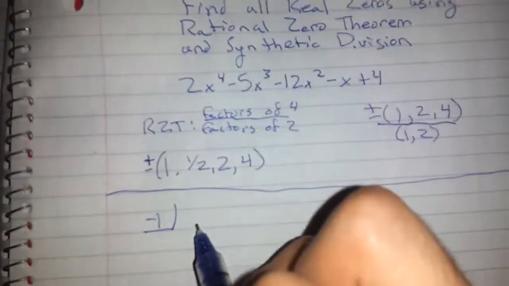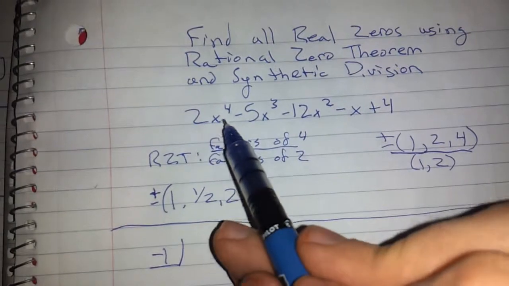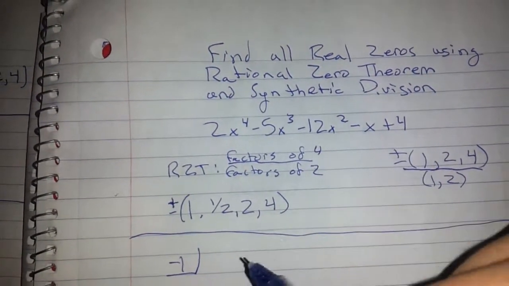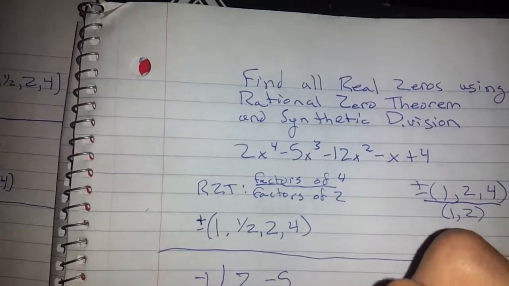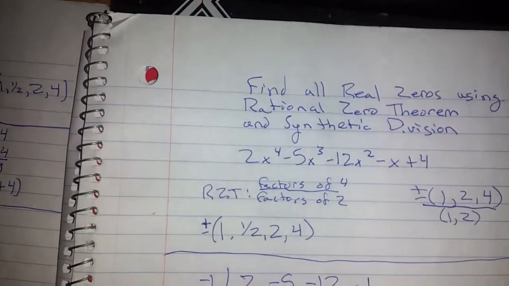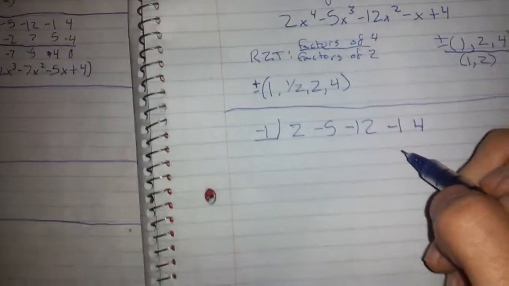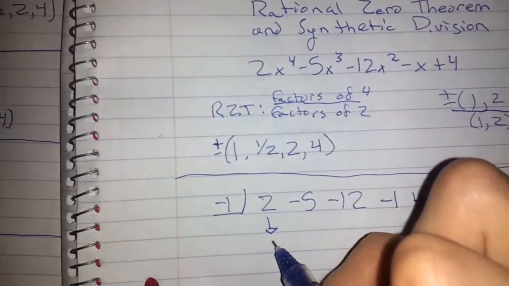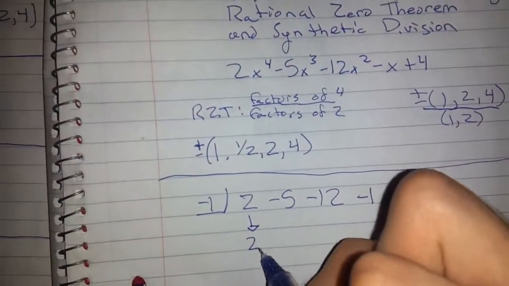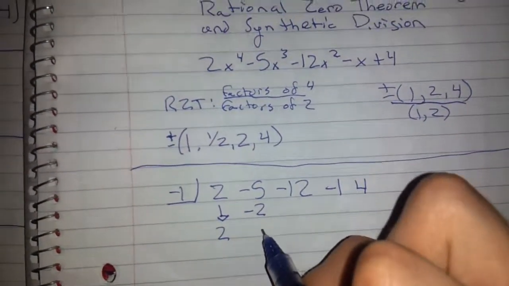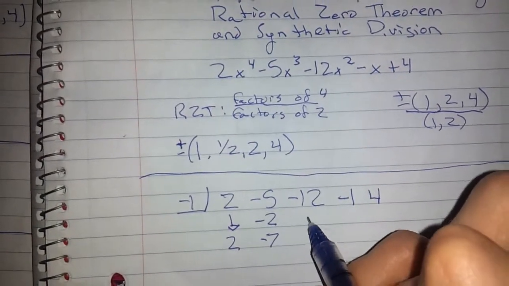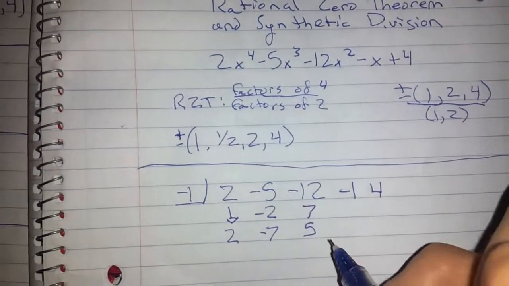And synthetic division, as you may know, uses the coefficients from these values. So we're going to have a 2, a -5, a -12, a -1, and a 4. And through the process of synthetic division, you bring down the first digit, and that would be a 2, and this is going to become a -2. And you add these values here for -7, and this is going to be a +7. This will be a 5.